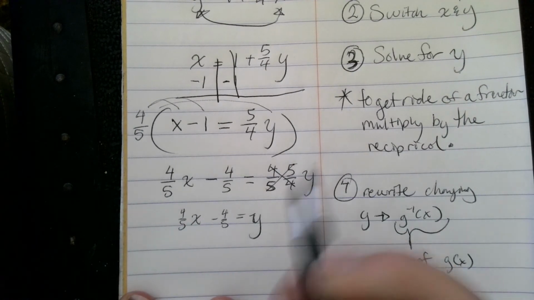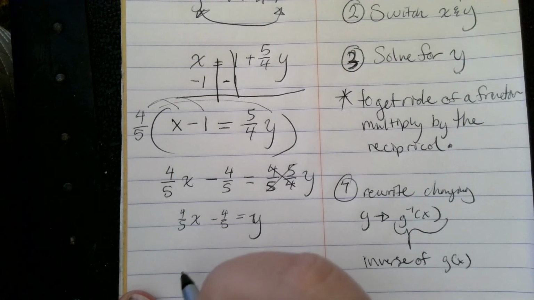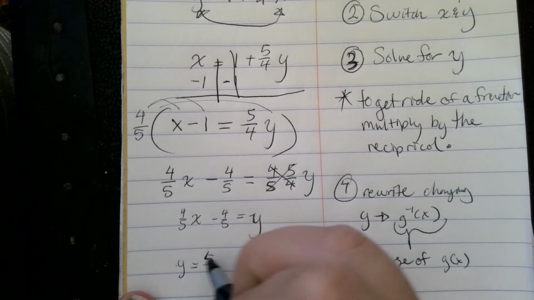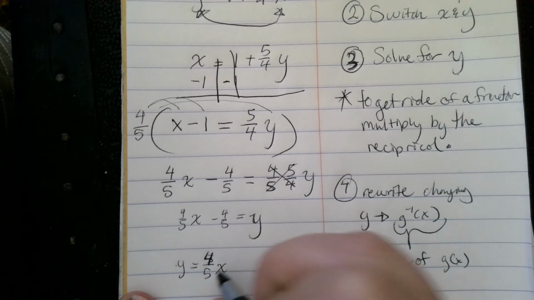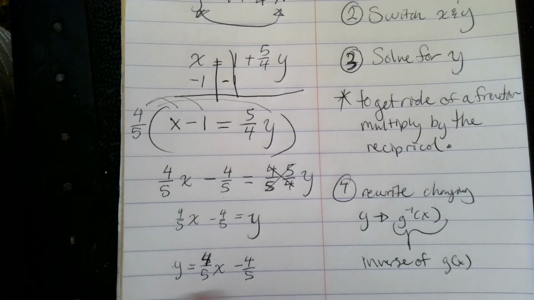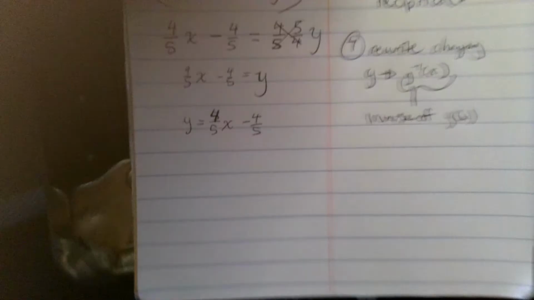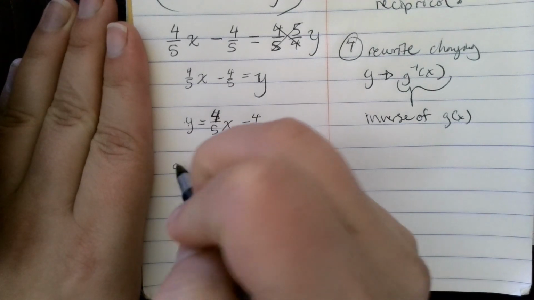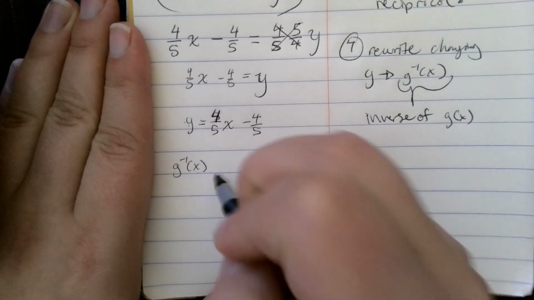So I'm gonna do an extra step just because I feel like if I don't, it'll be confusing. So this is the same thing. I just changed which side the y was on. And now I'm gonna do, instead of y, I'm gonna say inverse.